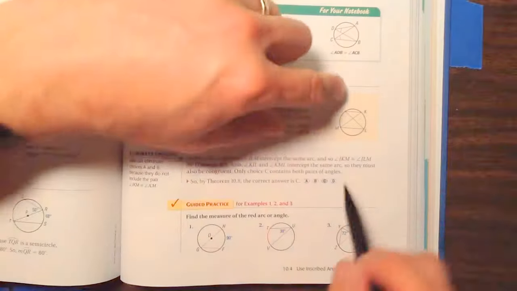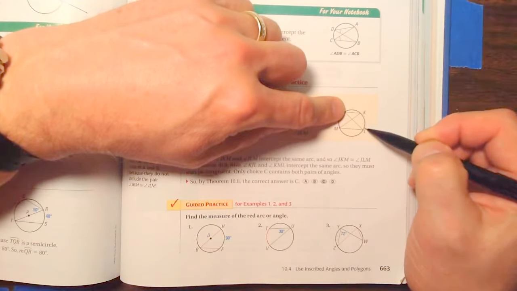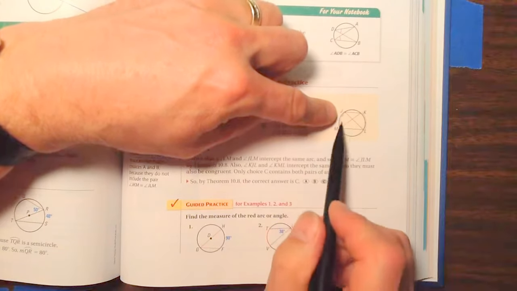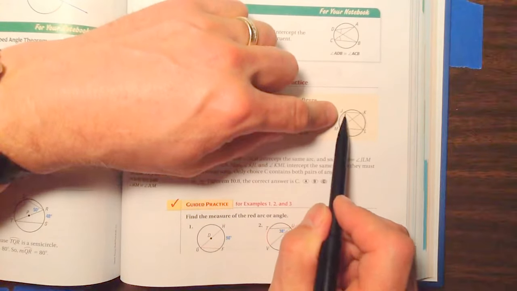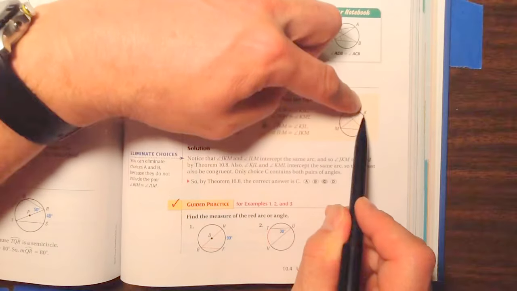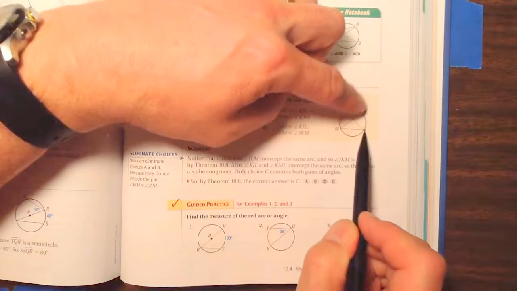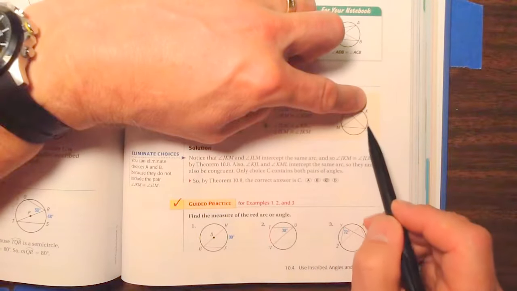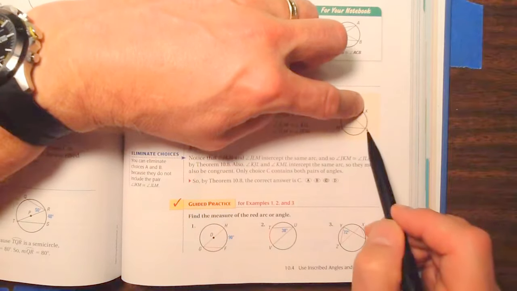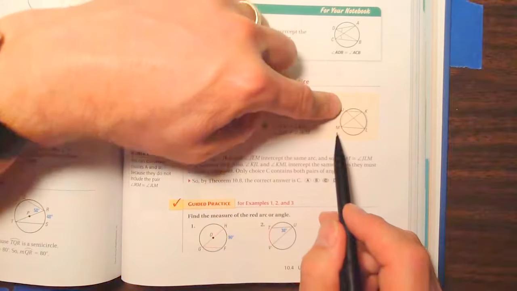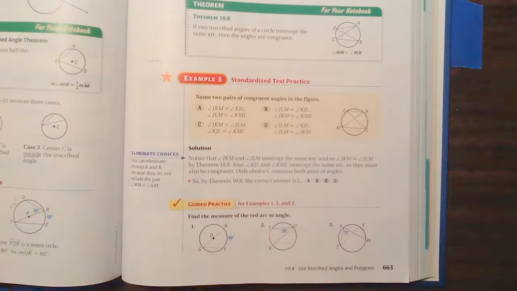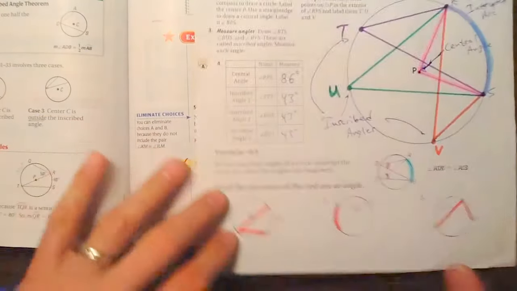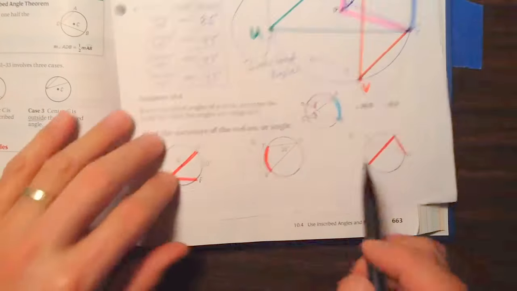And the same is true on the mirror side of it. Here is arc KL, and that is an intercepted arc of the inscribed angle J that comes out and intercepts the circle from K to L, and angle M also intercepts the circle from K to L. So therefore angles J and M are congruent to each other. In this guided practice, you have this in your notes.